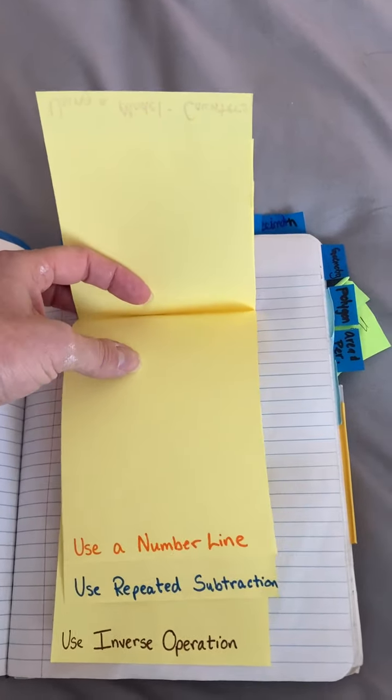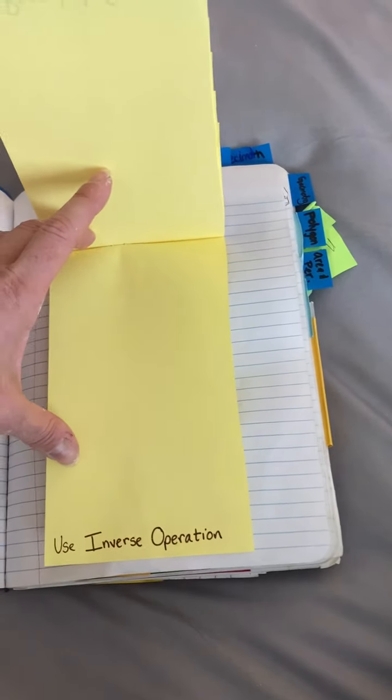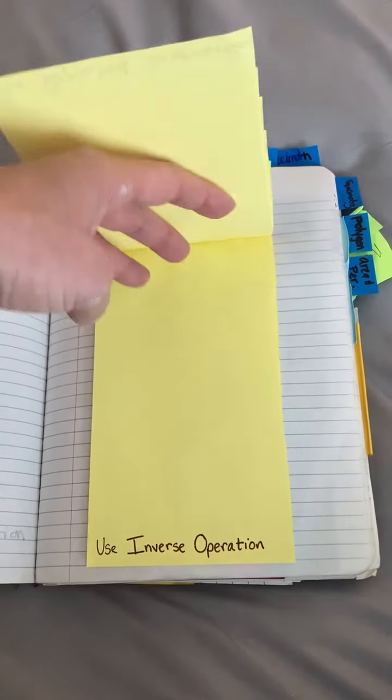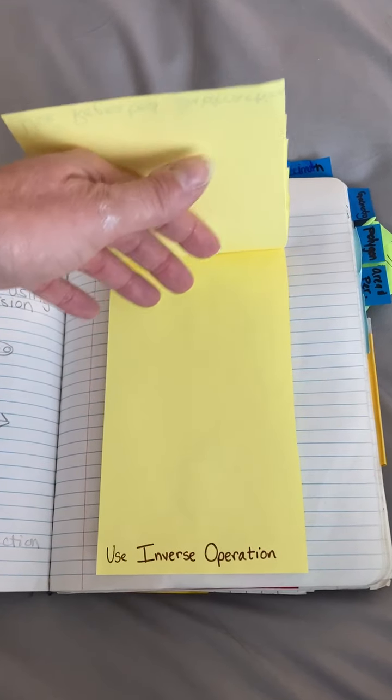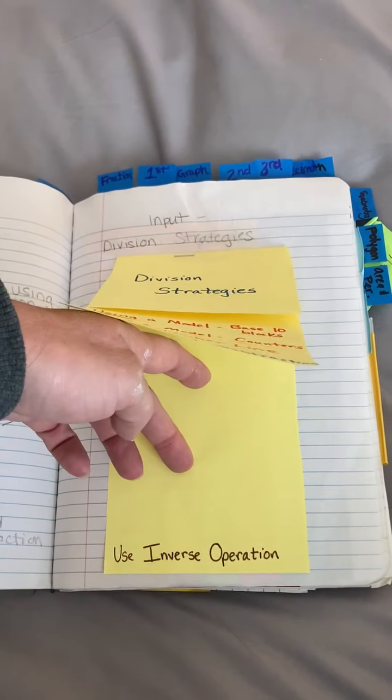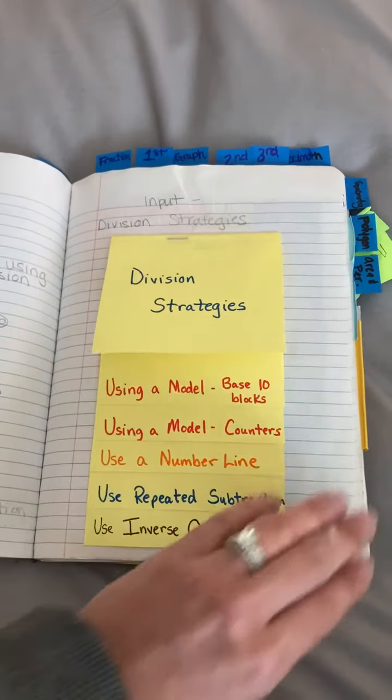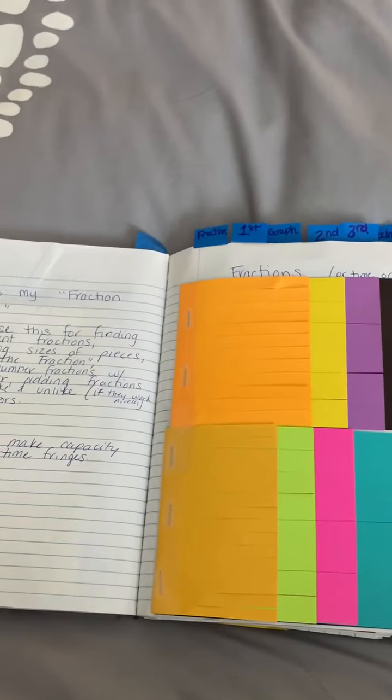I didn't fill this one out, but using a model is one strategy for division, and under this flap they would show a picture of how they would do that using base 10 blocks. And then this one is also using a model, but using some counters, number line, repeated subtraction, and inverse operations. That one I left as the biggest tab, which is something you might want to think about, because this one's more abstract and might need a little bit more guidance from you as the teacher on how to record their thinking in that model. So I gave them a little bit more space for that.